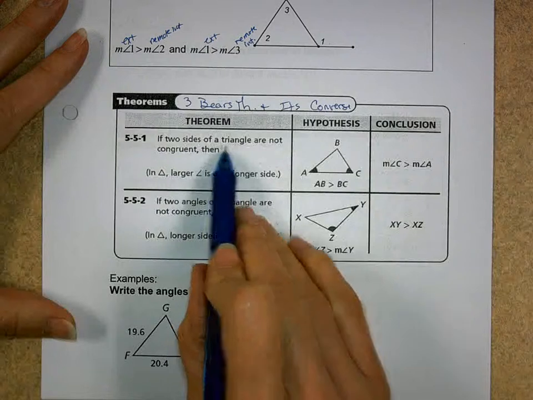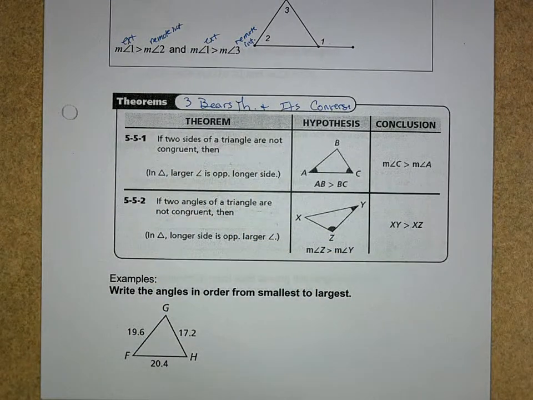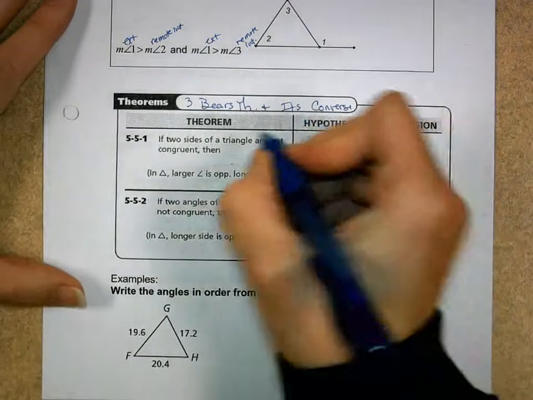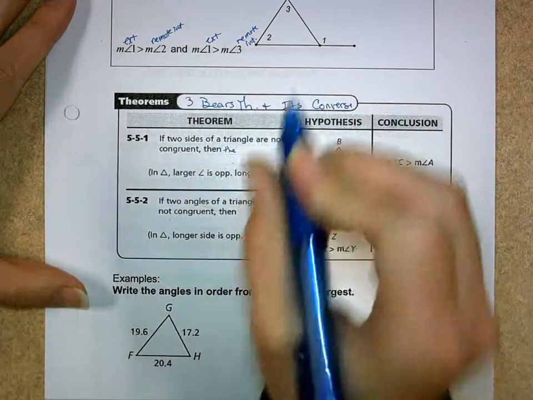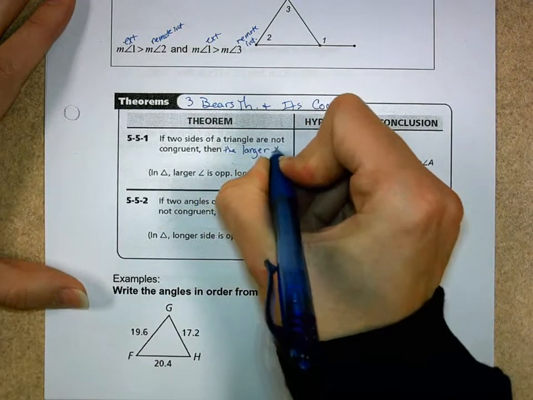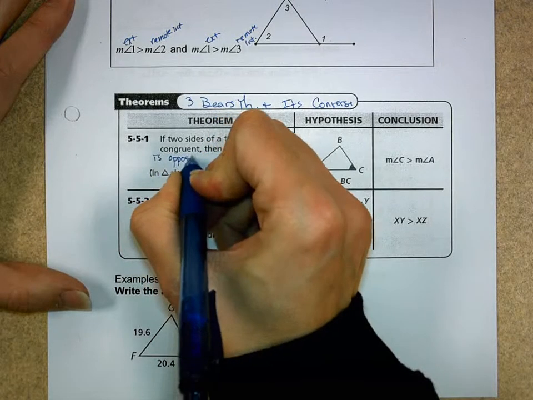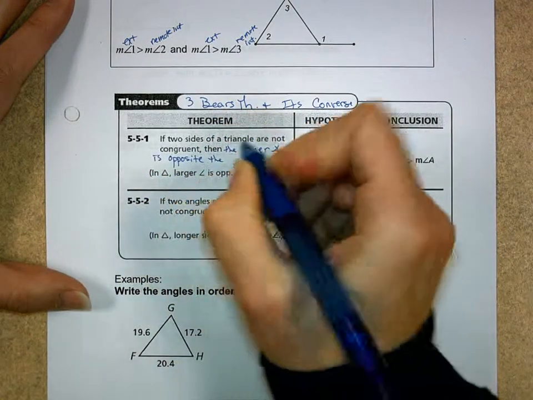It says if two sides of a triangle are not congruent, because if they're congruent, we know the angles opposite them are congruent. So this is non-congruent ones. Then the larger angle is opposite the longer side.